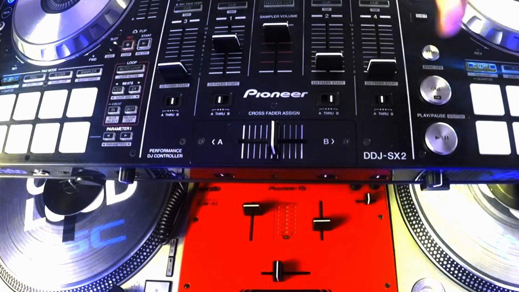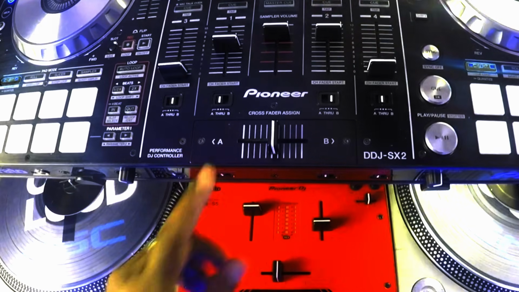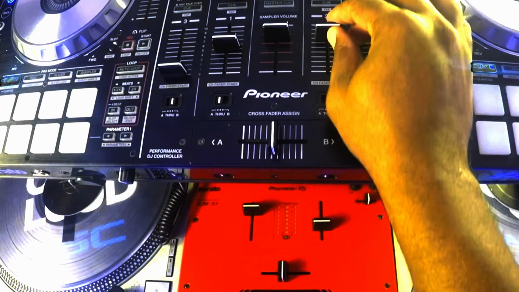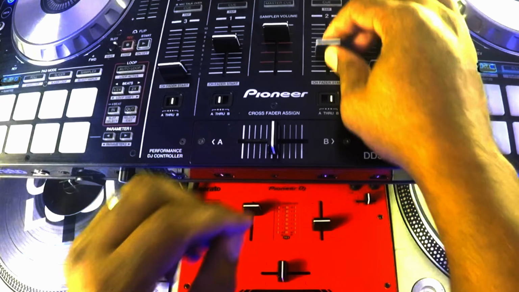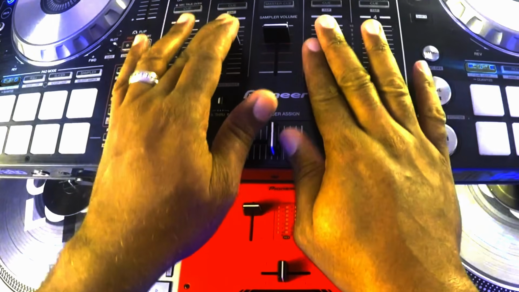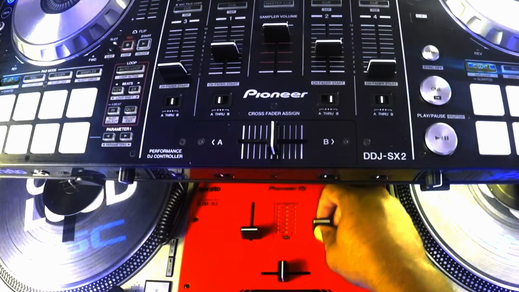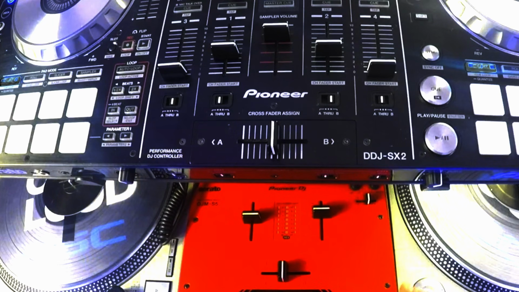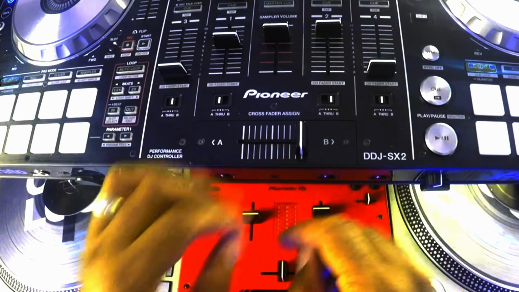So these are your channel faders. I see some DJs will keep the crossfader in the middle and simply use the channel faders as their mixers, right? And I'll explain why and some differences in these two mixers. That's why I'm trying to show them both, because some mixers do some things a little different. For me personally, I am a crossfader DJ.